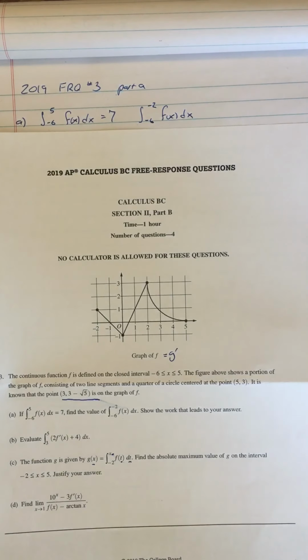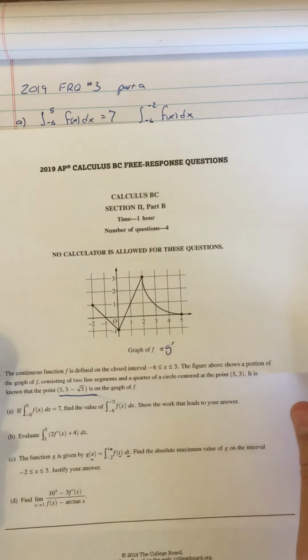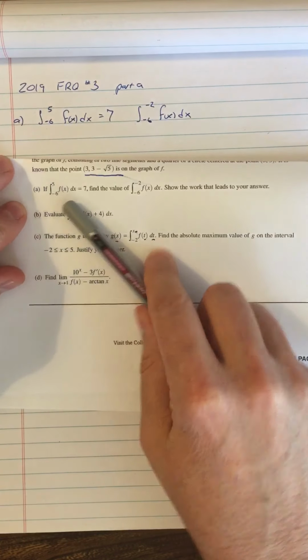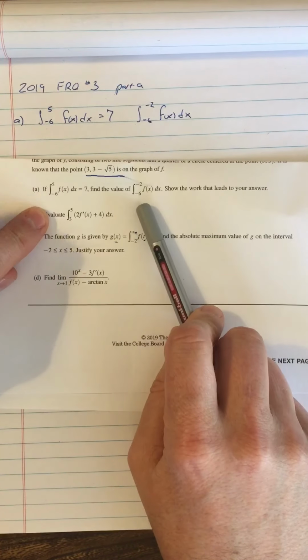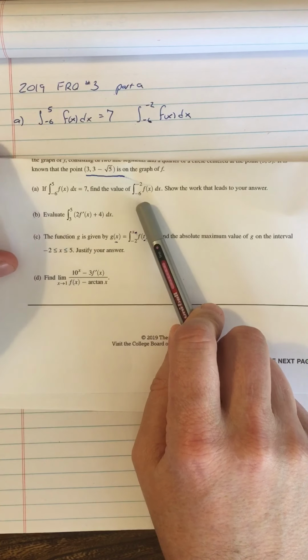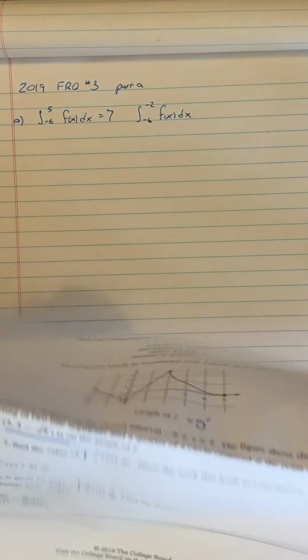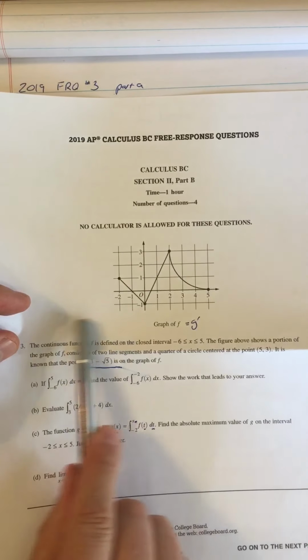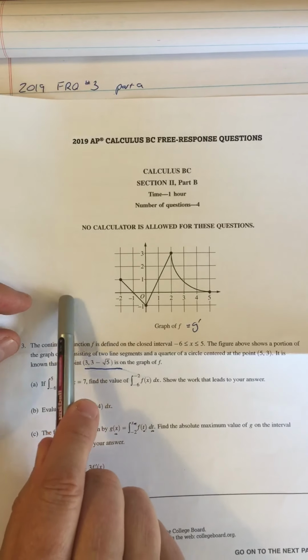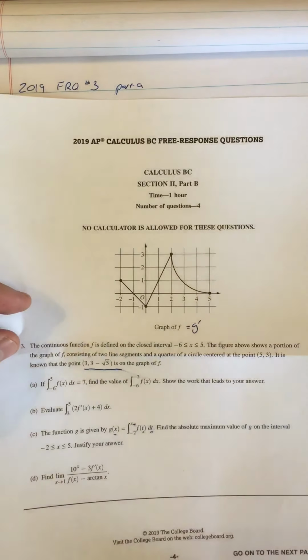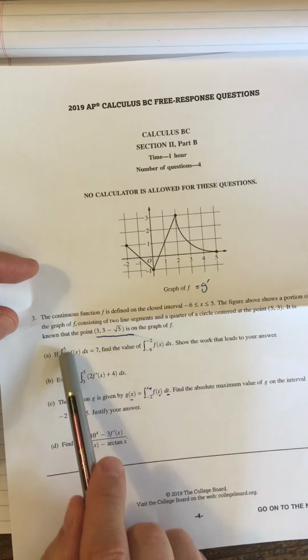So looking at part A of this question, they are giving us a certain integral, negative 6 to 5, and they're asking us the value of a different integral, negative 6 to negative 2. One thing that we notice that's weird right away is the graph does not have a negative 6 on it. Negative 6 is going to be way over here. So how am I supposed to know anything about the integral from negative 6 to 5?